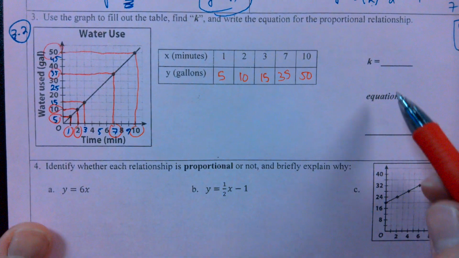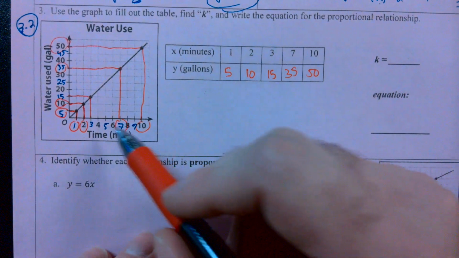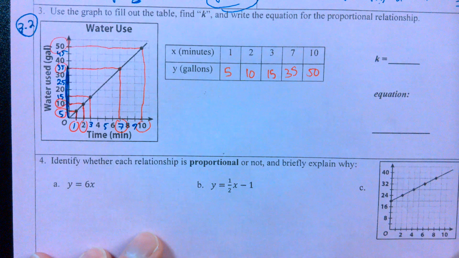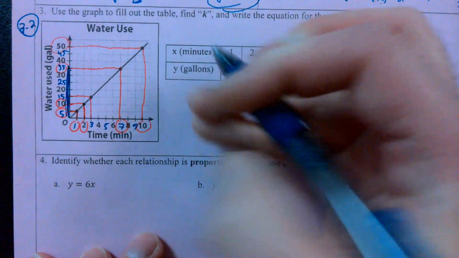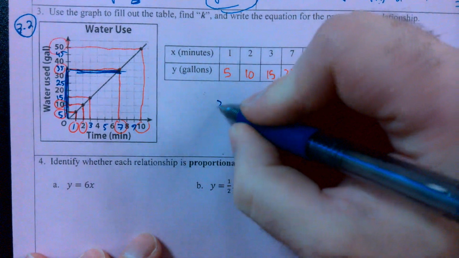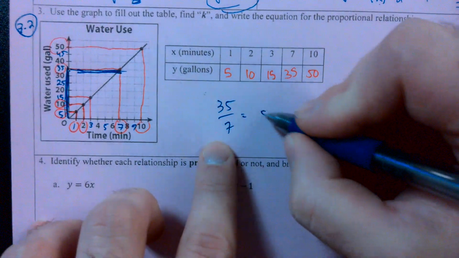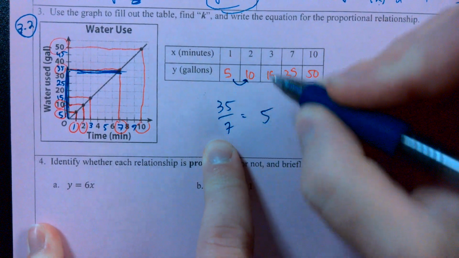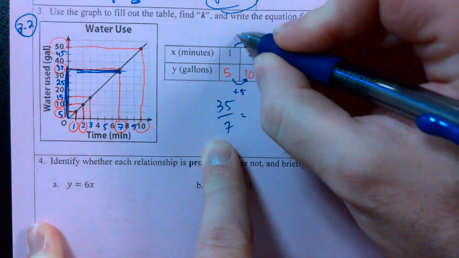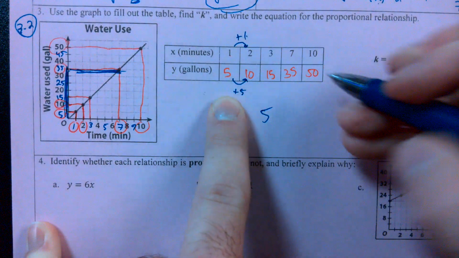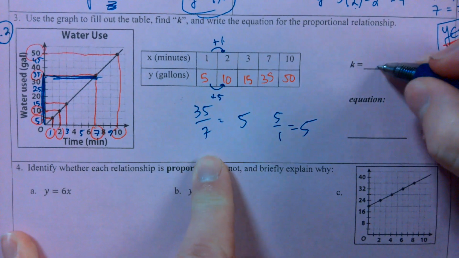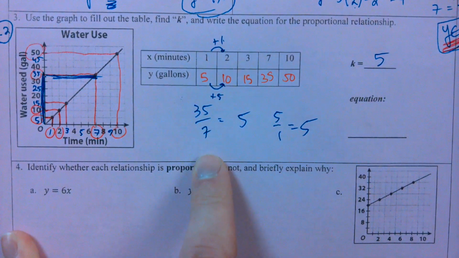All right? Couple different ways to find k. k is just slope. So I could do rise over run. I rose 35 gallons. I ran 7 minutes. What's 35 over 7? 5. Another way I could do it is with the table. I could do my arrows. From 5 to 10 is plus 5. From 1 to 2 is plus 1. y over x is 5 over 1. Again, that's just 5. So I know that k is equal to 5. And then the equation, can I say?